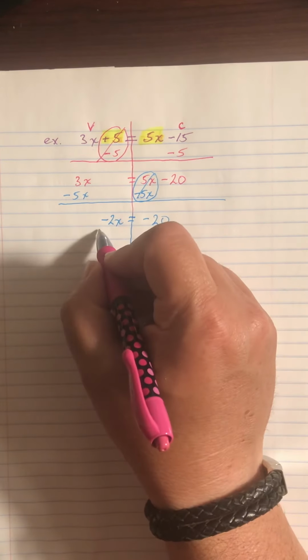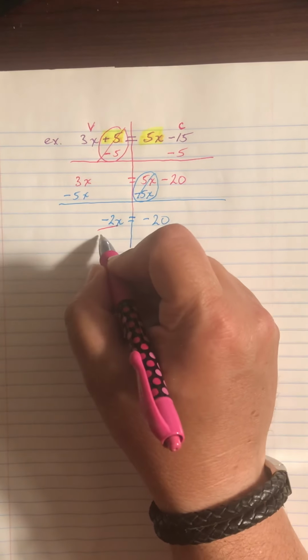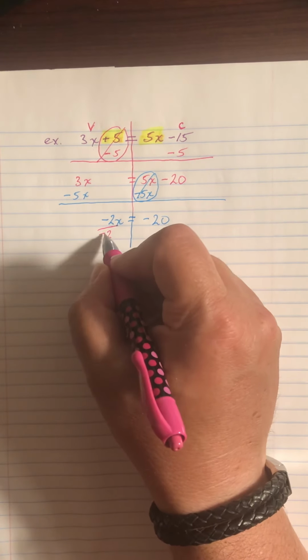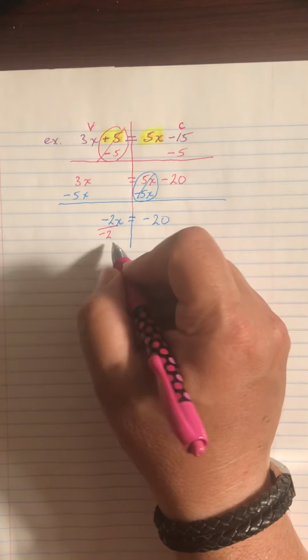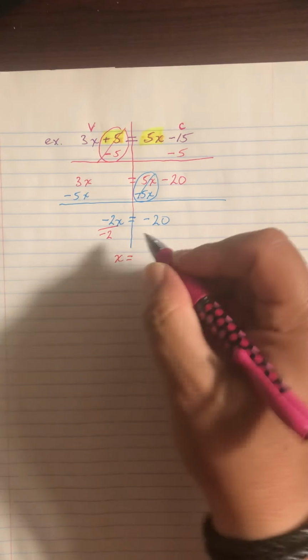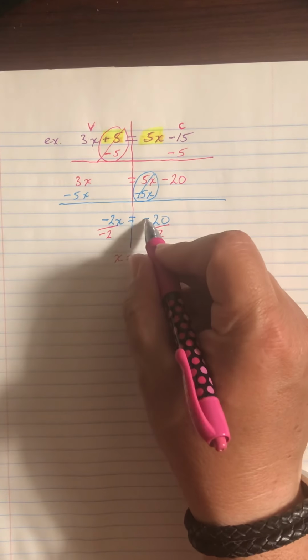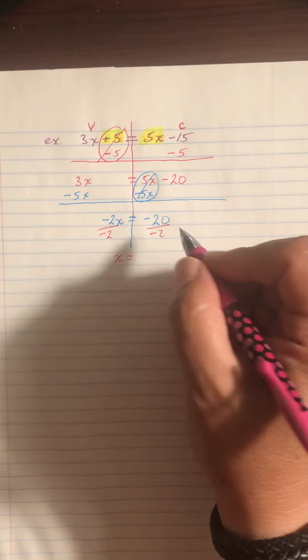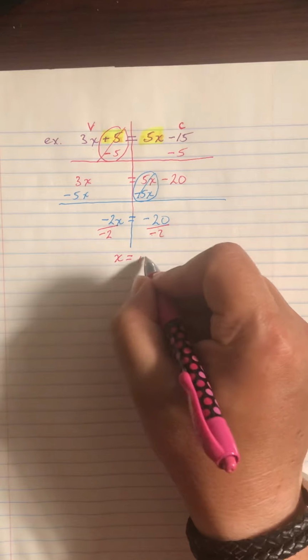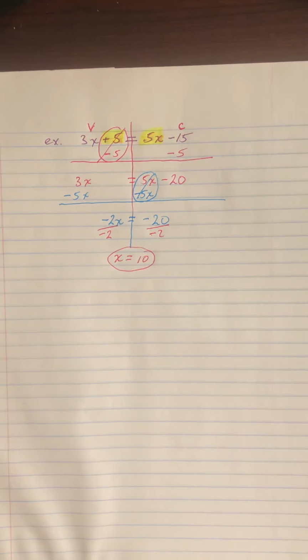Now, our final step, deal with that coefficient. -2 divided by -2 is +1. -20 divided by -2, negative divided by negative is positive. 20 divided by 2 is 10.